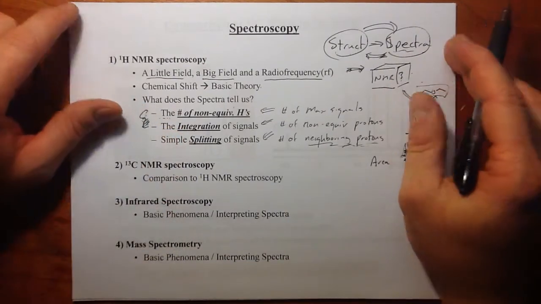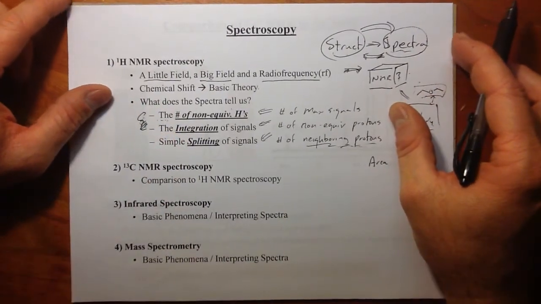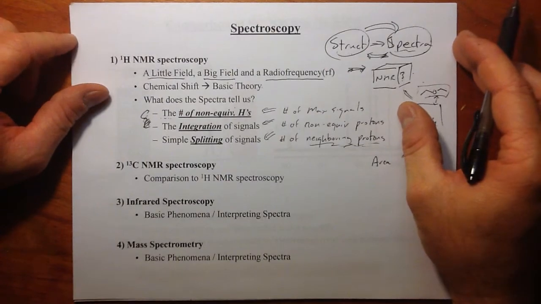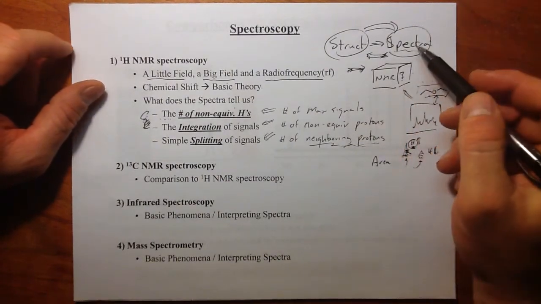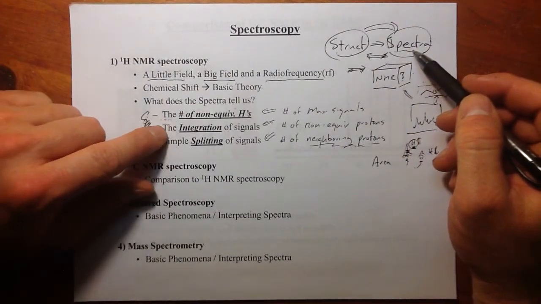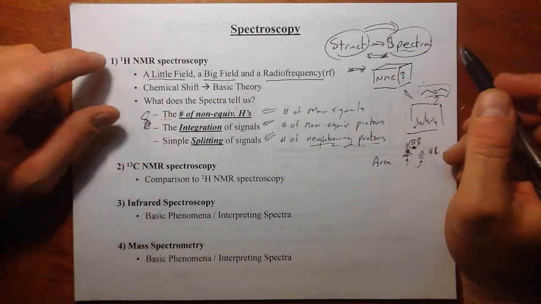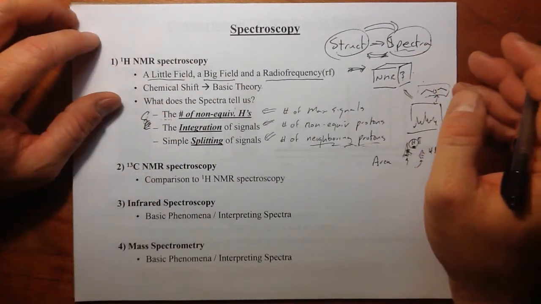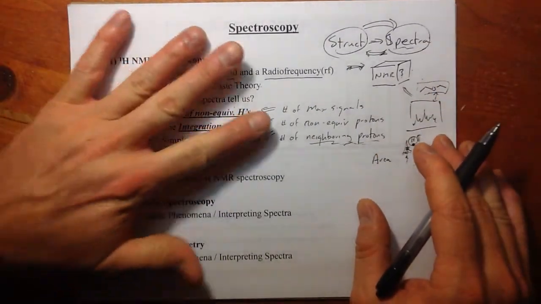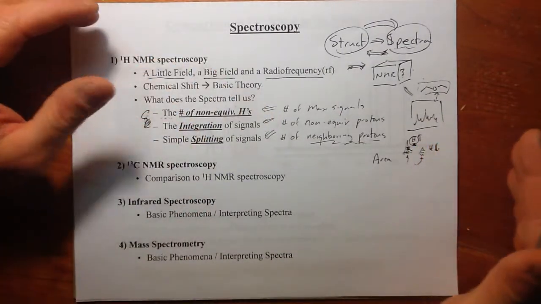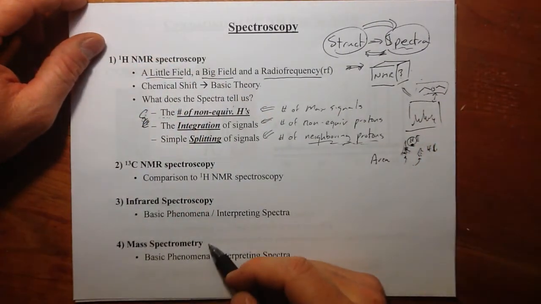It was the most secure bit of data you can start working with in the proton NMR spectra. So integration, then splitting, and then position of peaks. So we're on our 5th video, and we have one more after this that'll deal with mass spectrometry.